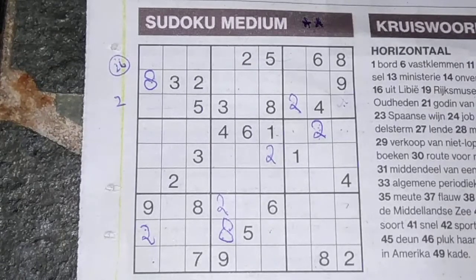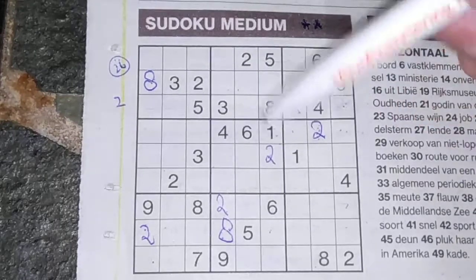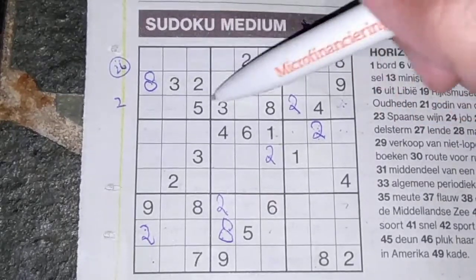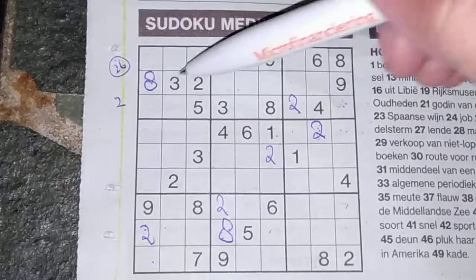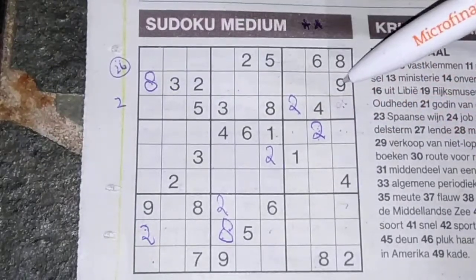Which number can I use? How about the number 3? We see here a 3 in the third row, a 3 in the second row.